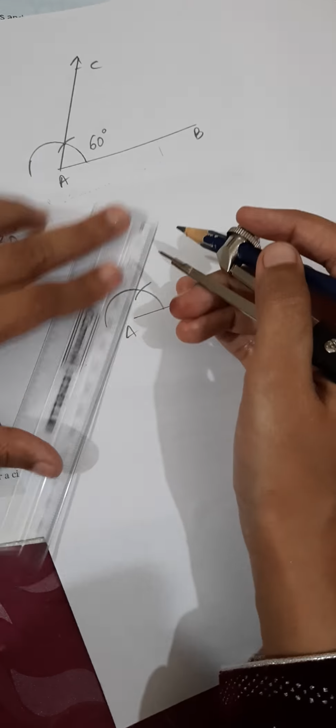I have drawn here 60. Now since 120 is the double, keep the needle here on 60 and then one more arc on this. Now this is 120 and then join it. This complete is 120. This was 60 and this was 120.